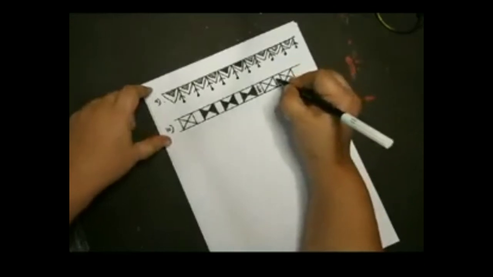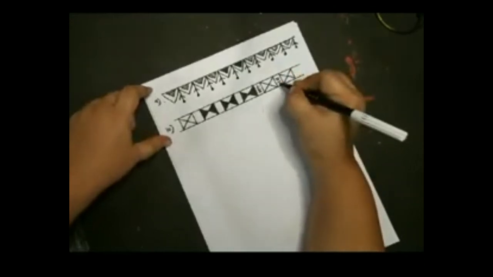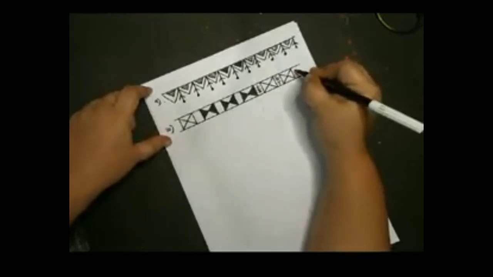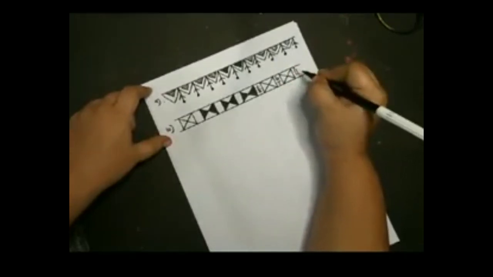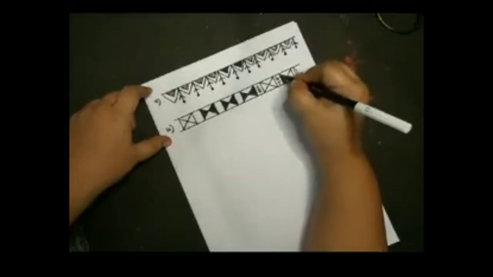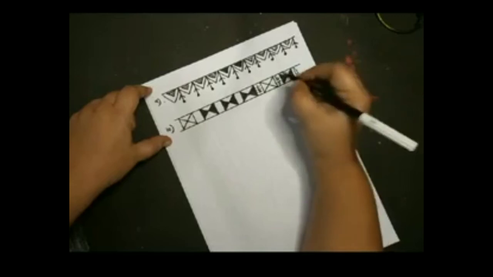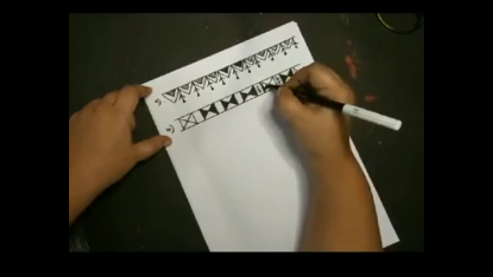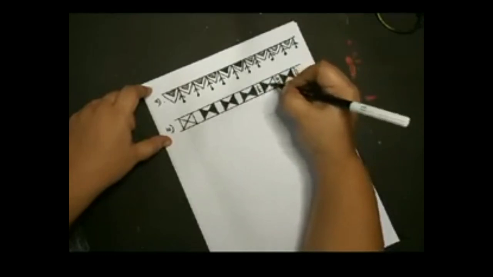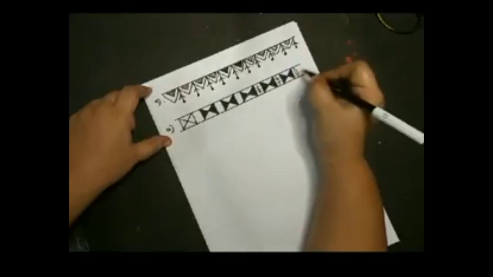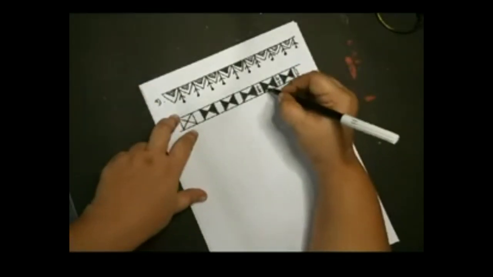Now here, let us say 3 lines I want to give, 2 dots like this. Now 2 lines like this, and then dots on the top. See here, like this we may keep improvising.